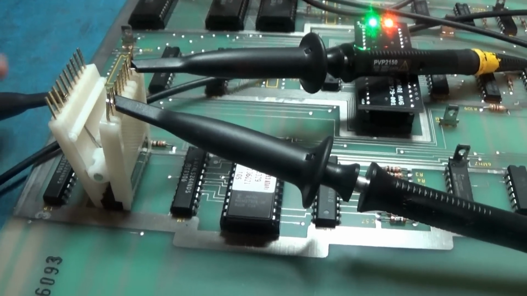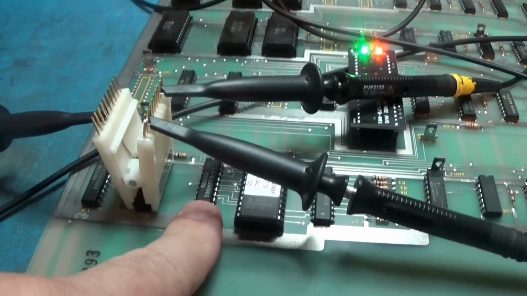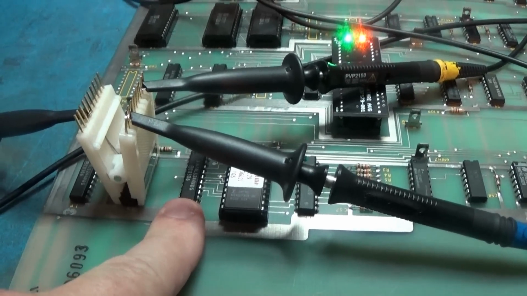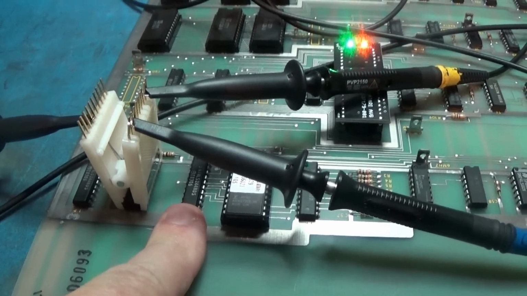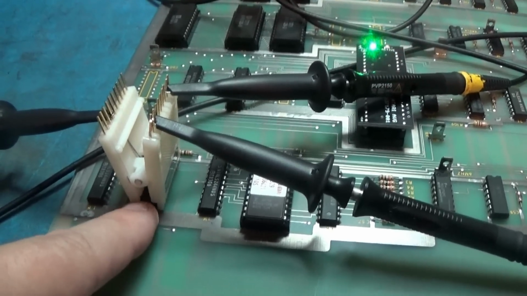It's the oddball signal. So far this one had no floating inputs like that. But this is the only one so far.